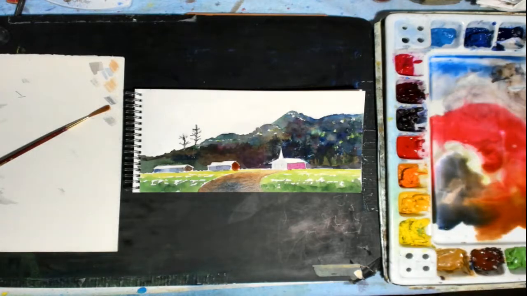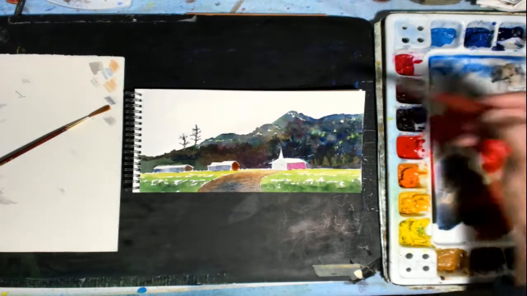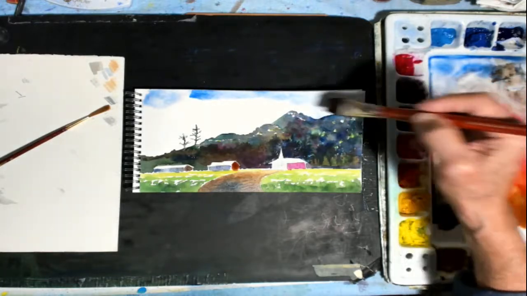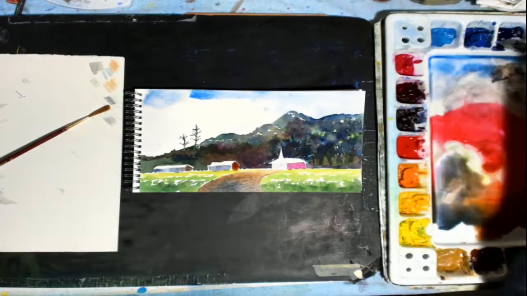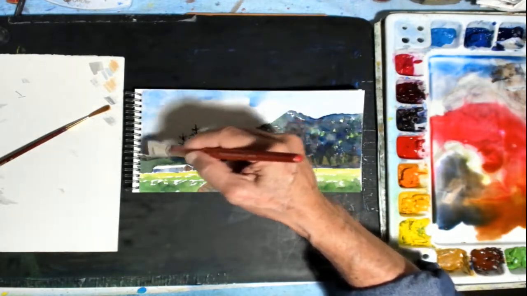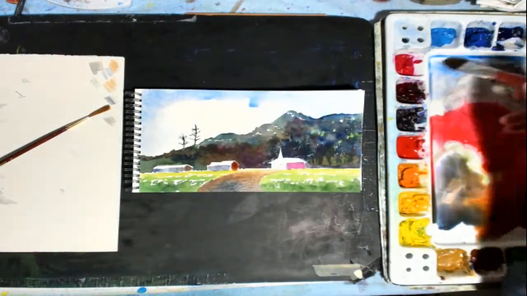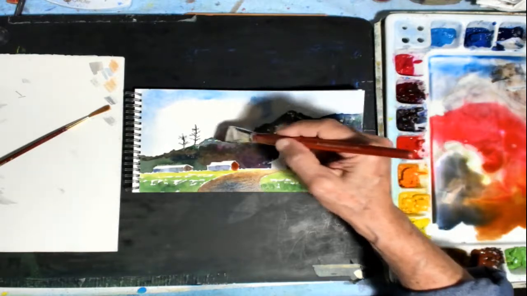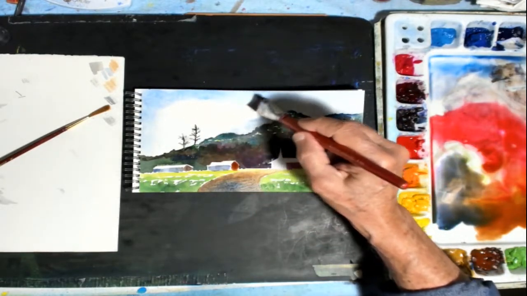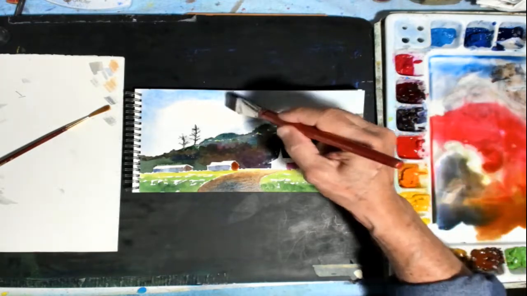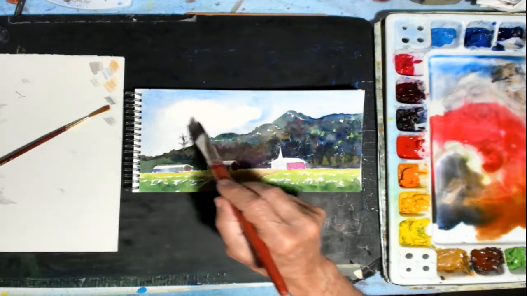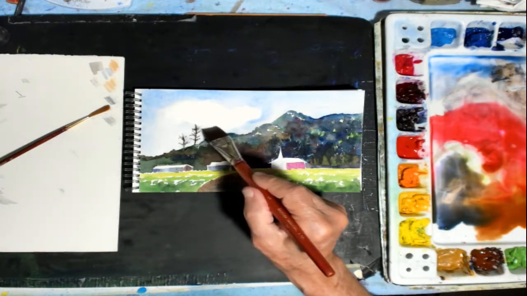Then I mix up the sky color, a little cobalt blue, and I put that into the wet area of the sky. And blending that in, going from dark to light as I reach the horizon. And as I go around the cloud formation or the cloud size, I'm blending the color of the sky, making a soft edge around the cloud.